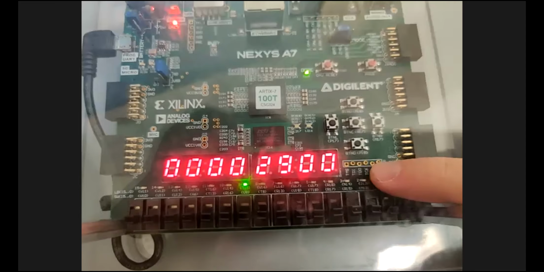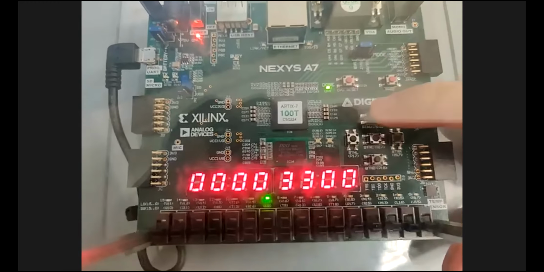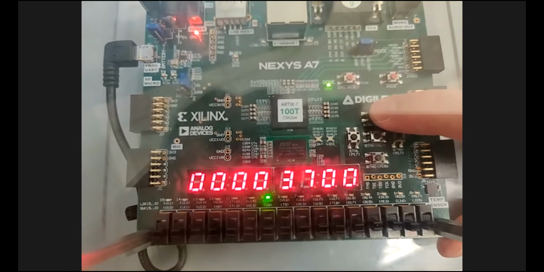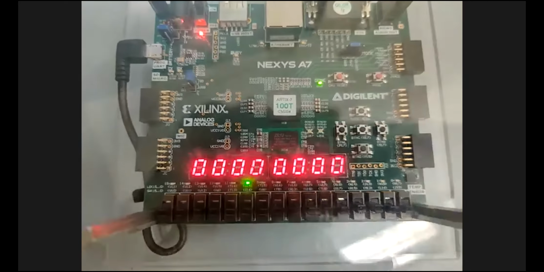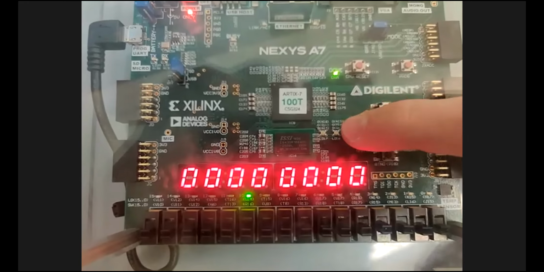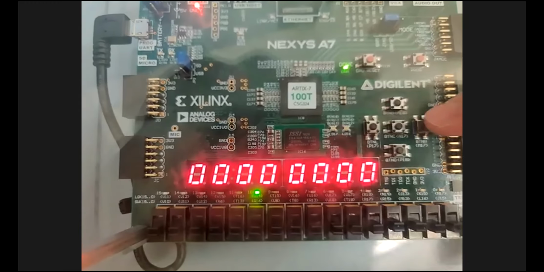I'll show what we have done. In order to change between states, we added this button. If I click this button, it goes to the state where we set the time. I set the time using these three buttons. This one represents hour, minute, and second.